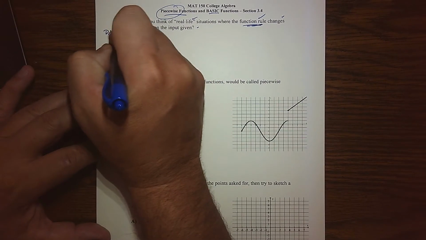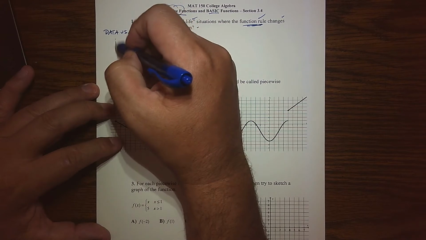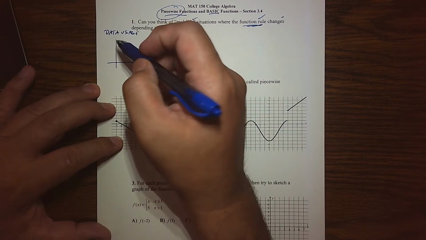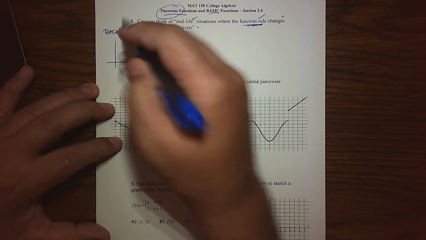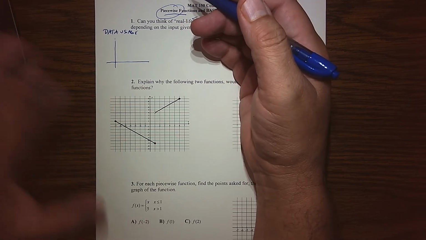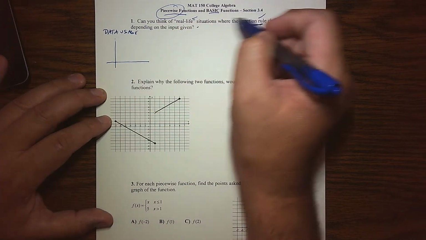One might be your data usage. I'm going to age myself a little bit, but I do think it still goes in this manner. Obviously there are some plans that are unlimited data usage, so you just pay a flat fee, and that rule doesn't change.